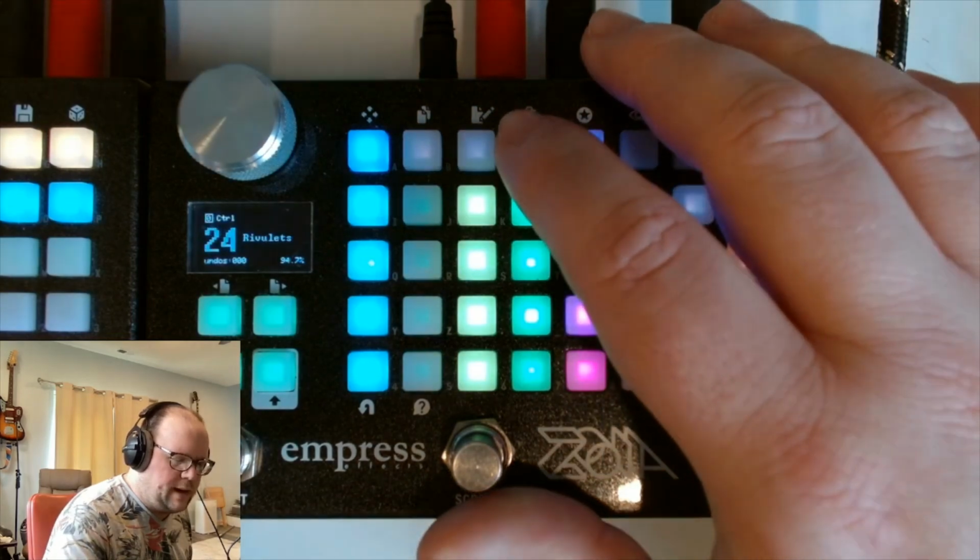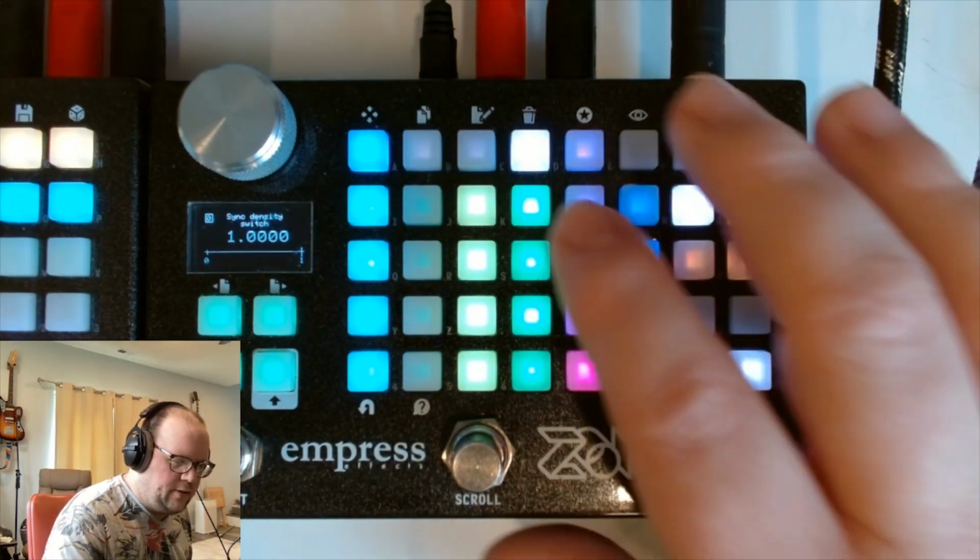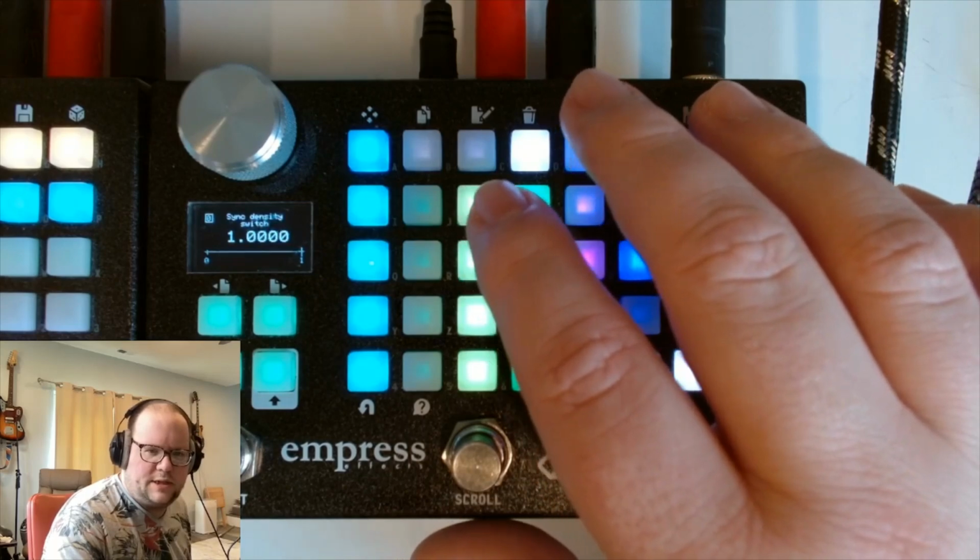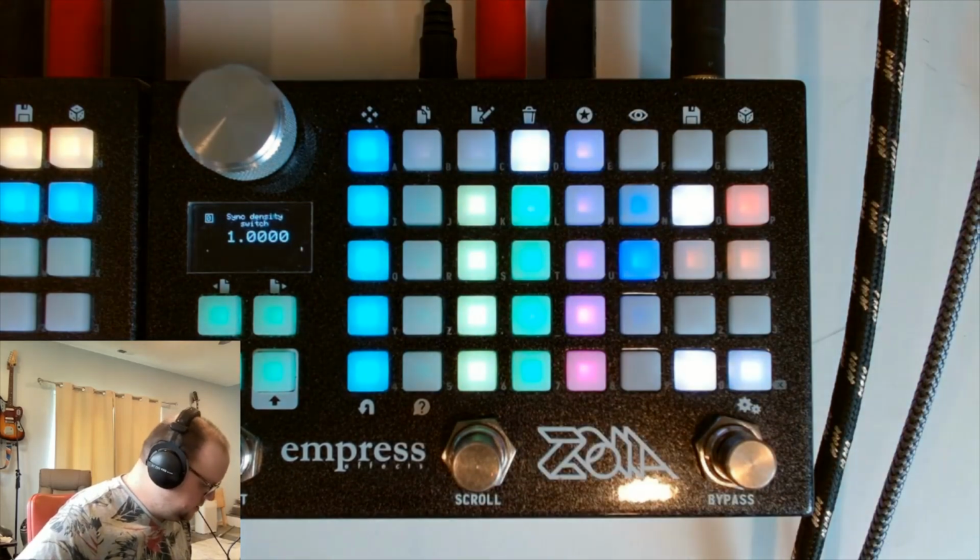Let's switch everything back to max density. I'm just syncing this.